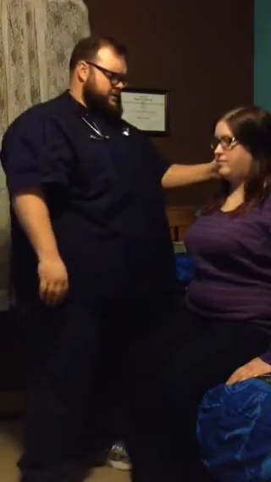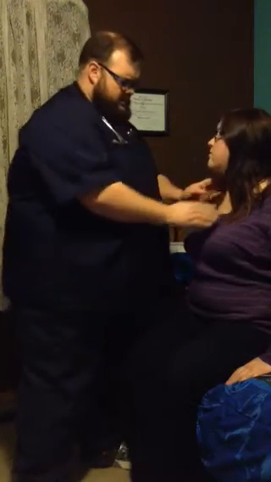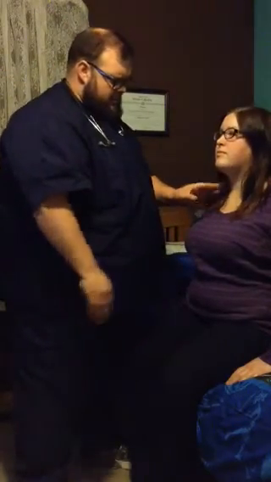You can tilt your head back. Turn your head to the left, to the right. I'm looking for jugular vein distension. Let's turn back to the center. I'm going to look at the thyroid. Looks okay. I'm going to make sure it's not swollen.